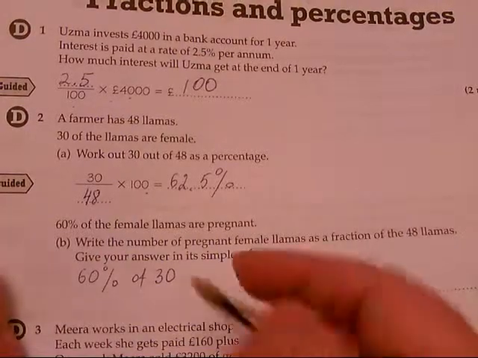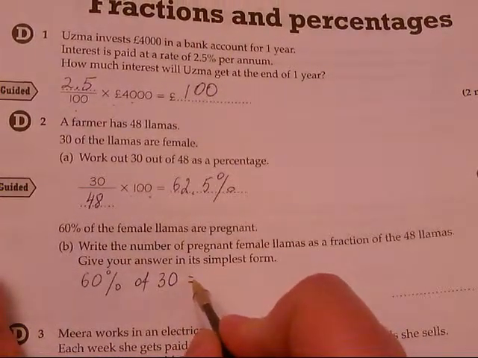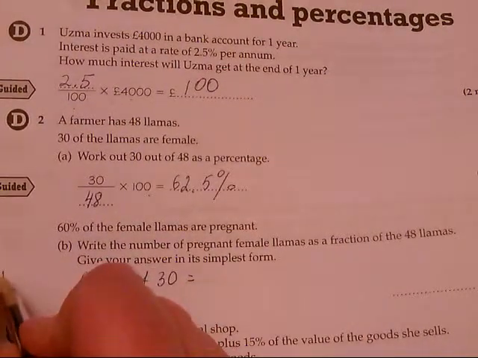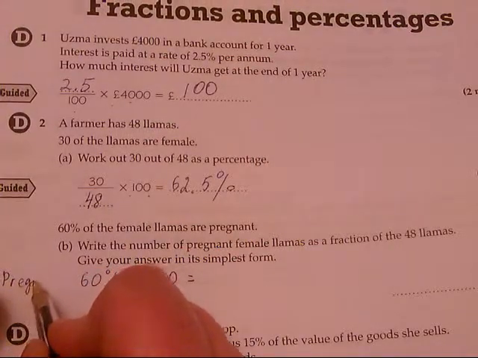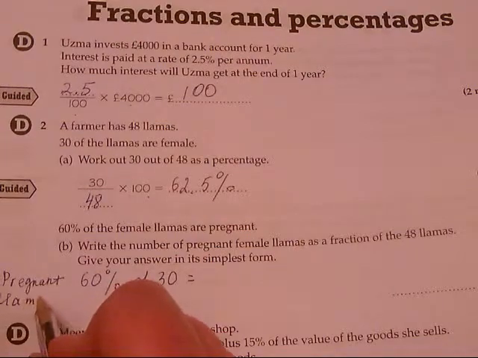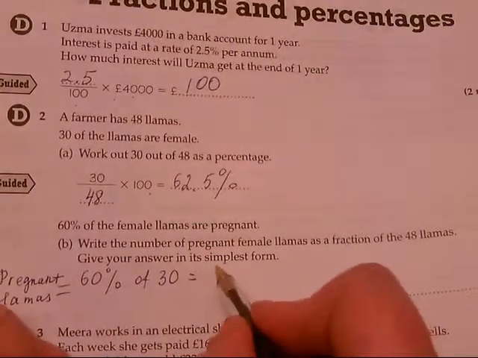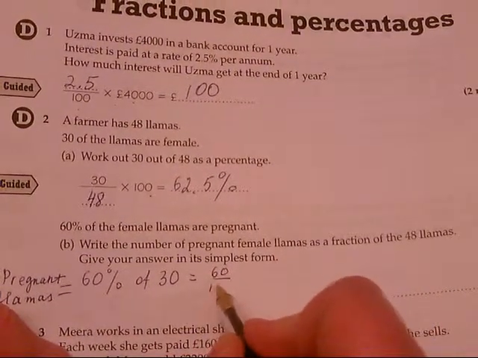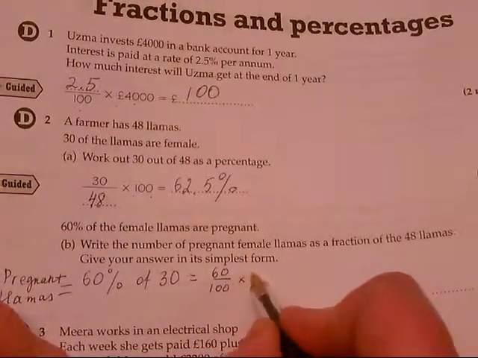How do we find 60% of 30? 60% is 60 out of 100 multiplied by 30.